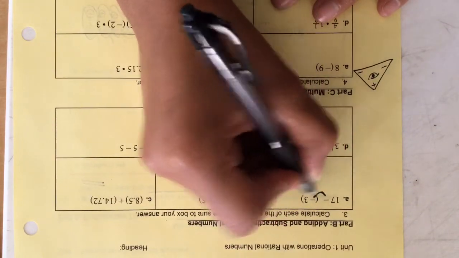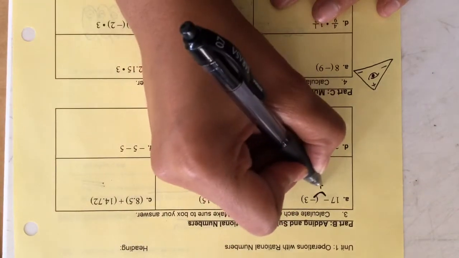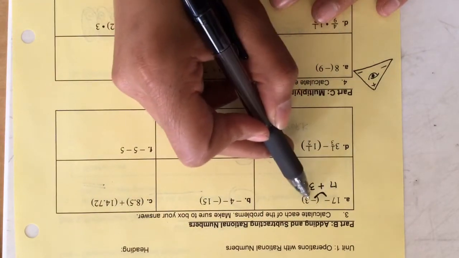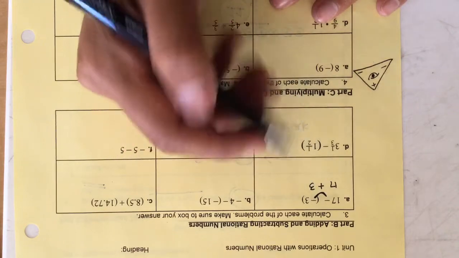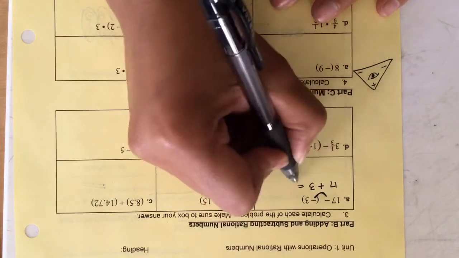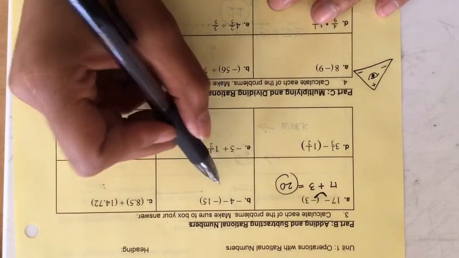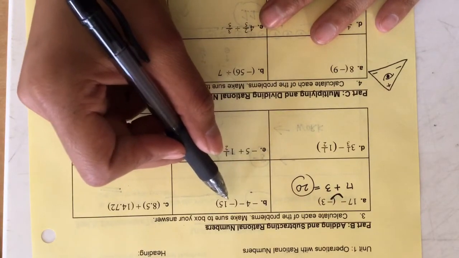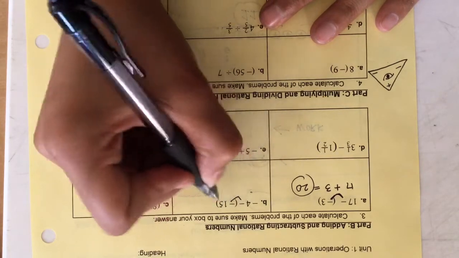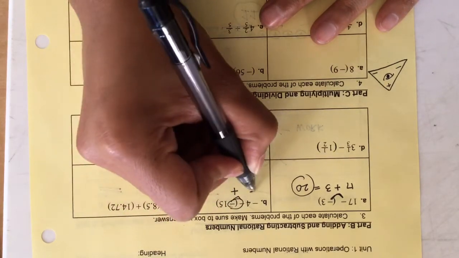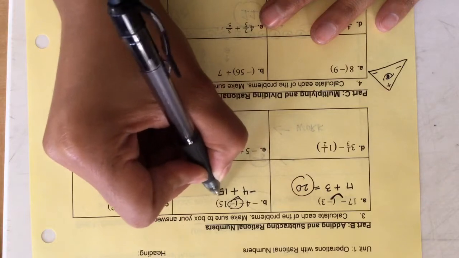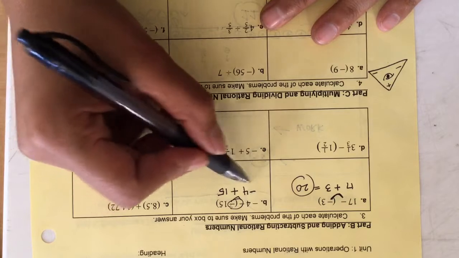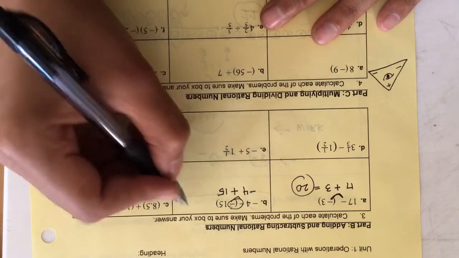So first off, we know that 2 negatives will actually be a positive because you're taking away sandbags, which actually means you're adding. So that's 17 plus 3 is 20. Next one, this is -4 minus a negative. Minus a negative means, hey, we know that means adding. So it's -4 plus 15. So it's 15 and -4. You know they're different signs. Since they're different signs, you subtract.